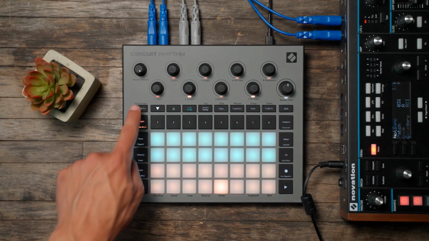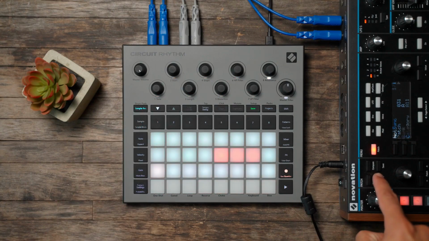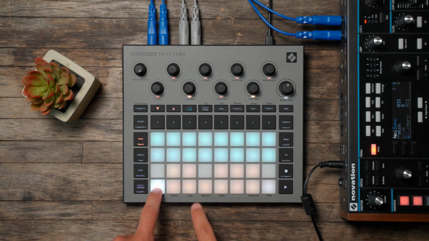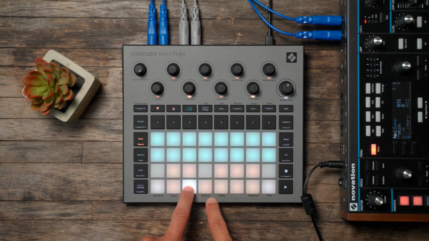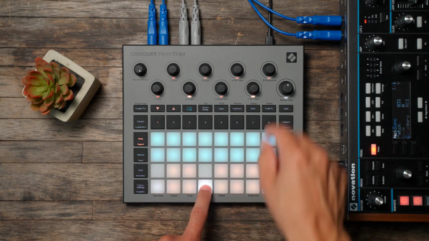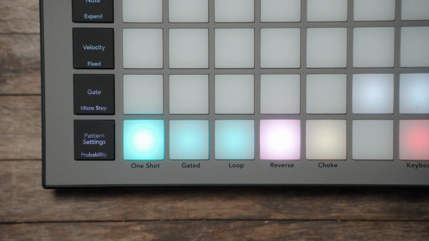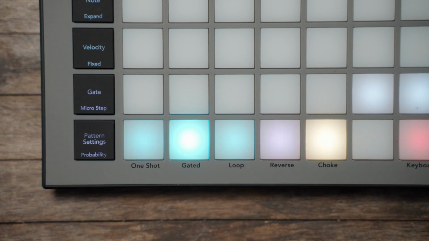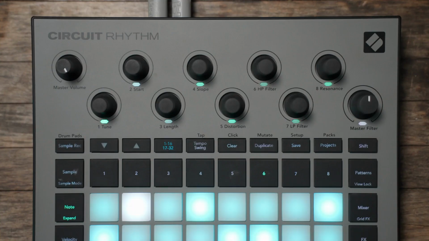Circuit Rhythm allows you to sample directly into the unit and slice up your samples or play them chromatically across the keyboard. Samples can also be set to one-shot or gate modes as well as be looped and reversed. After that, you can use Circuit Rhythm's 8 macro knobs to sculpt your samples to perfection.